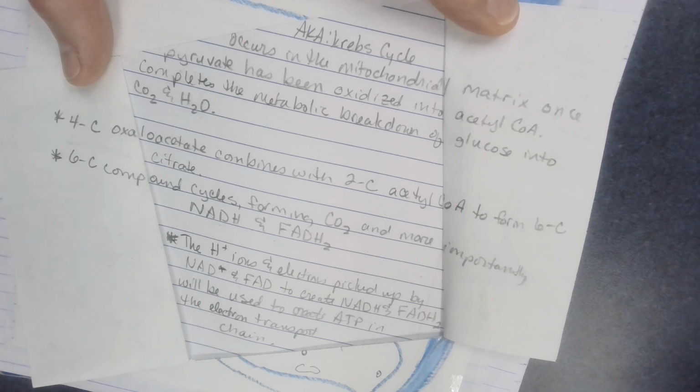It completes the metabolic breakdown of glucose into carbon dioxide and water.